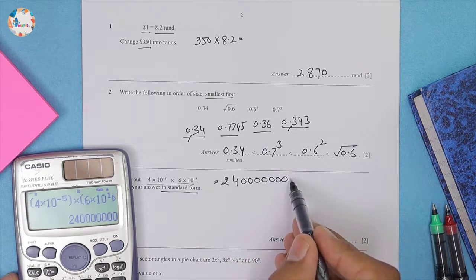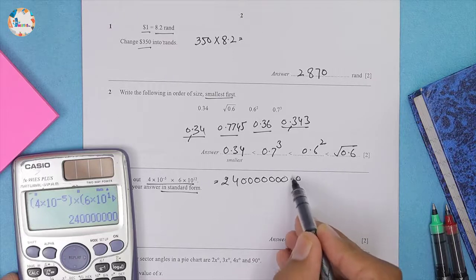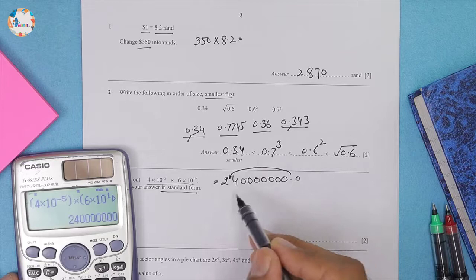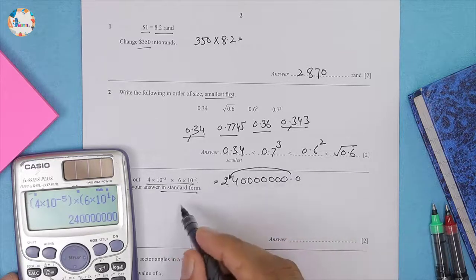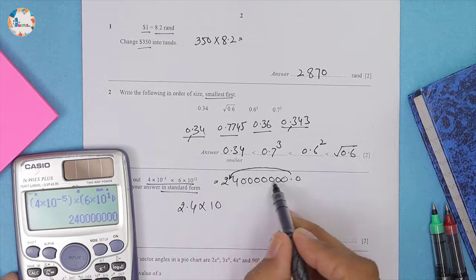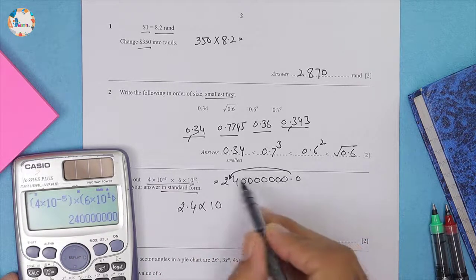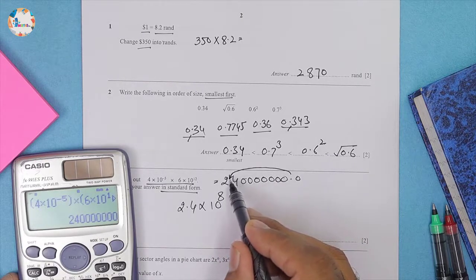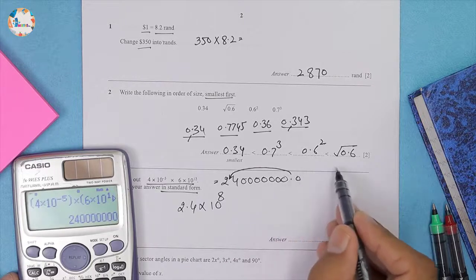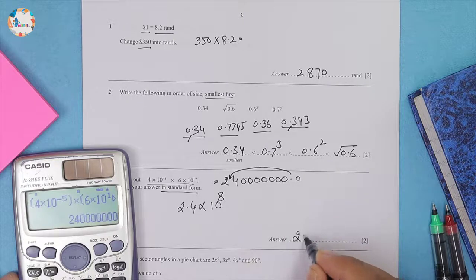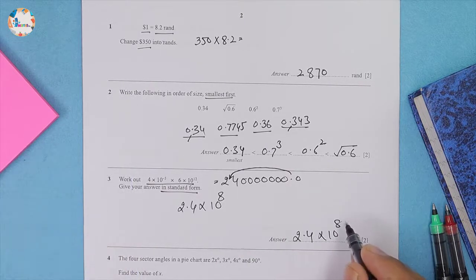Now we have to move the decimal. We can write 0.0, and this decimal we have to move to after the first non-zero number, which gives 2.4. Then 2.4 into 10 raised to the power 8, because there are 7 zeros and the 8th digit is 4. Because the decimal is jumping to the left, the power is positive. If the decimal is shifting to the right, then the power will be negative. So our answer is 2.4 into 10 raised to the power 8. This is our final answer.